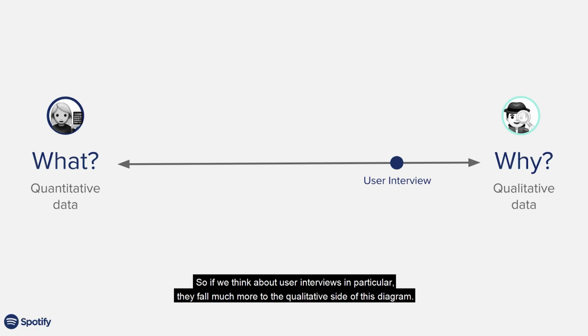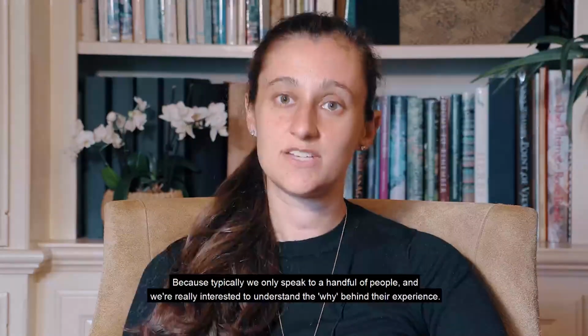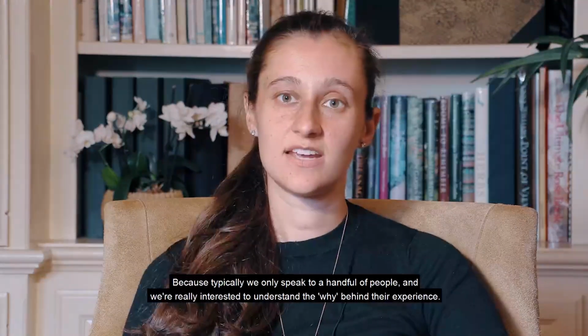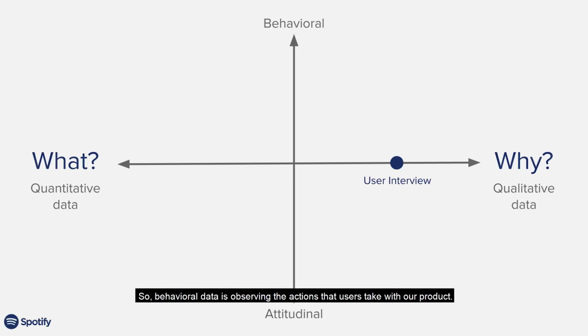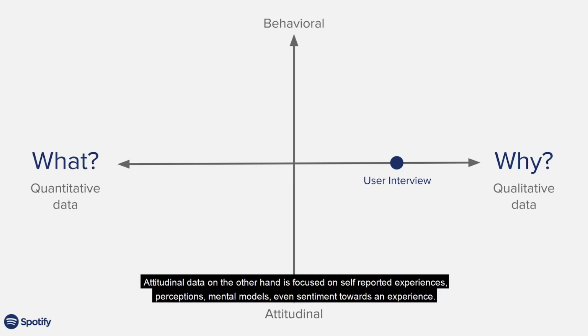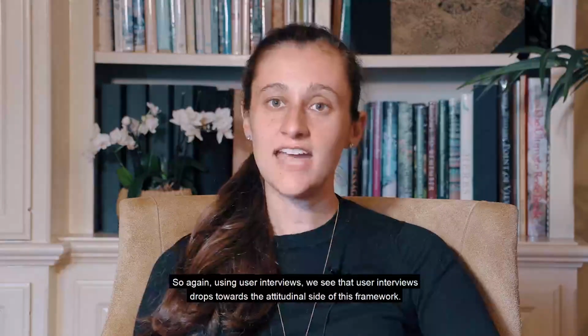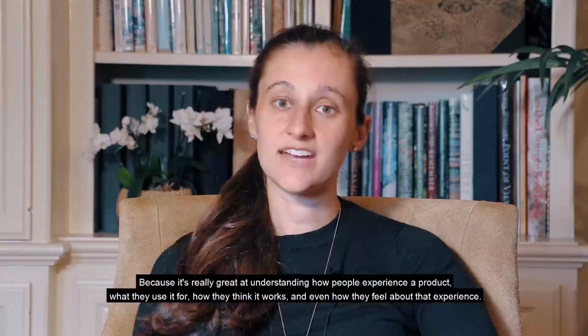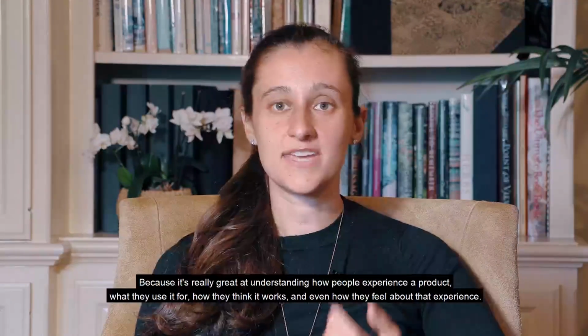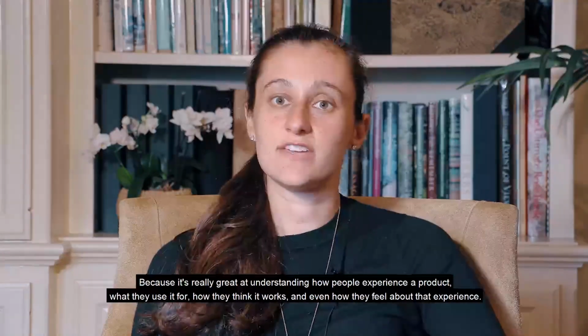So if we think about user interviews in particular, they fall much more to the qualitative side of this diagram, because typically we only speak to a handful of people, and we're really interested to understand the why behind their experience. Another axis we can think about is behavioral versus attitudinal data. So behavioral data is observing the actions that users take with our product. Attitudinal data, on the other hand, is focused on self-reported experiences, perceptions, mental models, even sentiment towards an experience. So again, using user interviews, we see that user interviews drops towards the attitudinal side of this framework, because it's really great at understanding how people experience a product, what they use it for, how they think it works, and even how they feel about that experience.